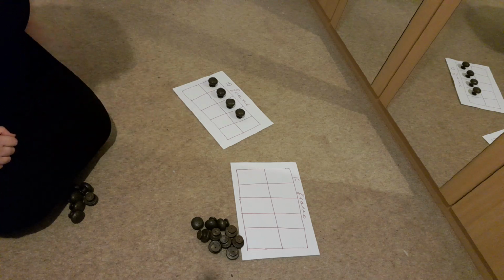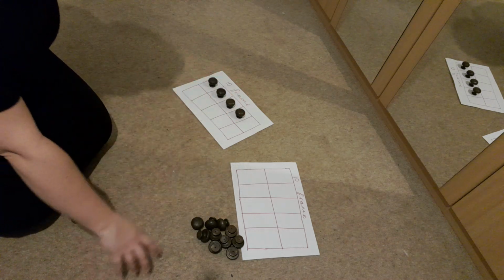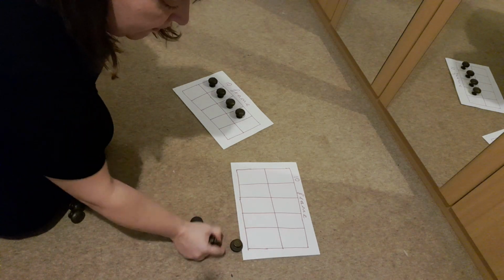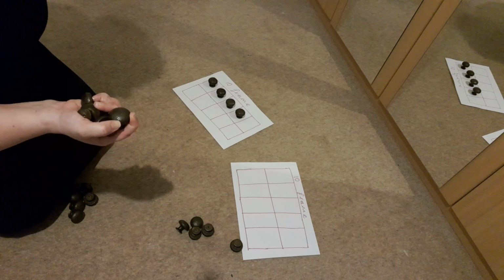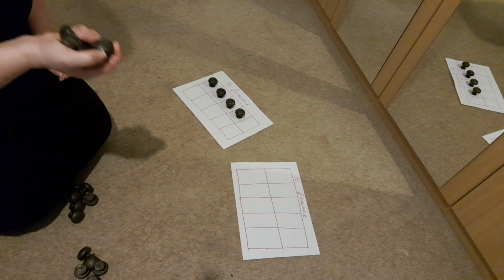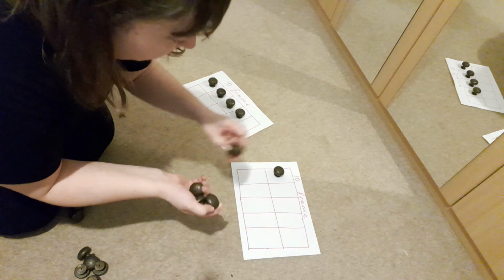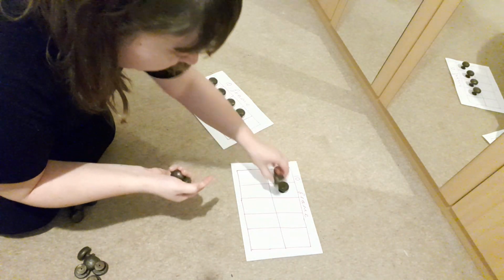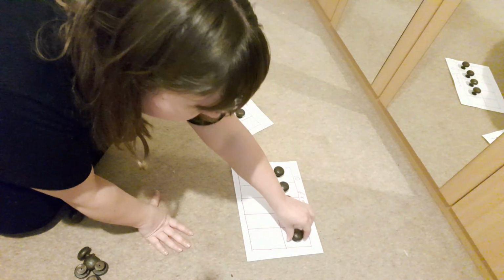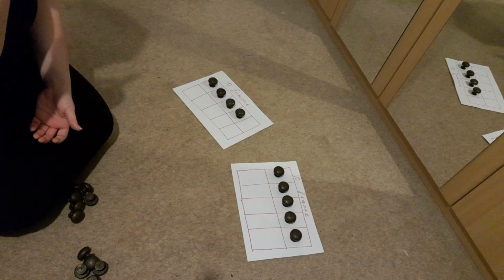Now I'm going to try the other one using my other hand. So my other hand's behind my back. I'm going to use this hand to see how many I can pick up this time. Right, so I've picked some up. I'm going to move the others out of the way. And then I'm going to see how many I picked up with this hand. So 1, 2, 3, 4, 5.